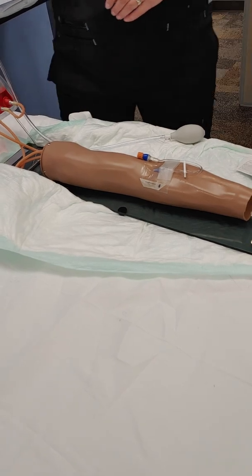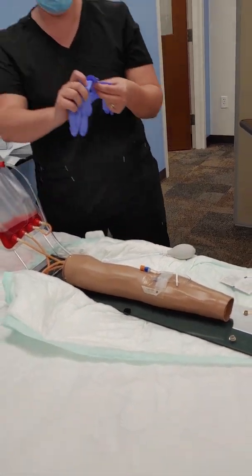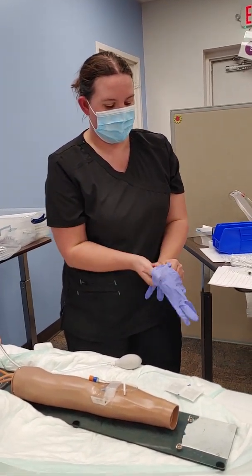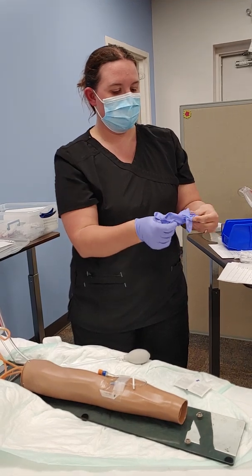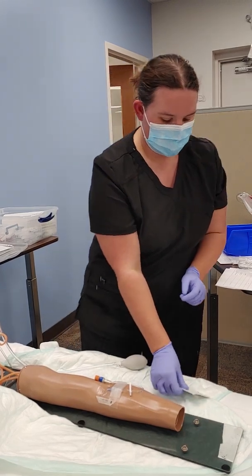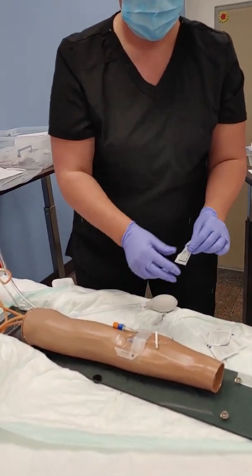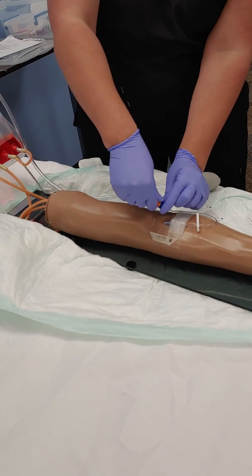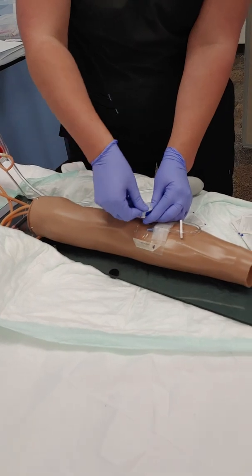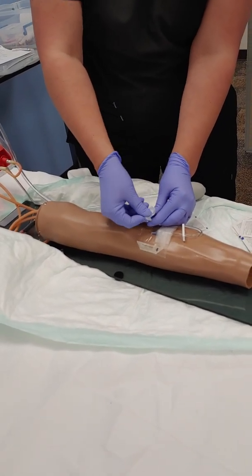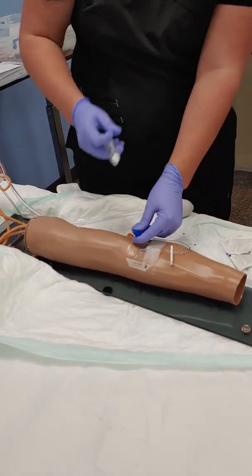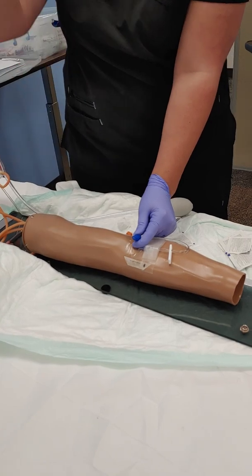Apply clean gloves. Okay, let me put my clean gloves on. Clean injection port of IV with alcohol pad. So I'm going to take the orange cap off, and I'm going to scrub the hub for at least 15 seconds. Unclamp and stitch in tubing. Uncap saline flush syringe. Stabilize port with your non-dominant hand and insert saline flush syringe into IV.